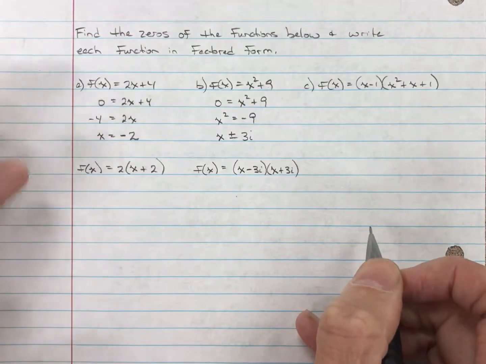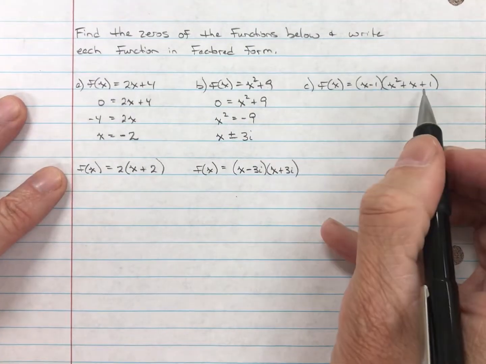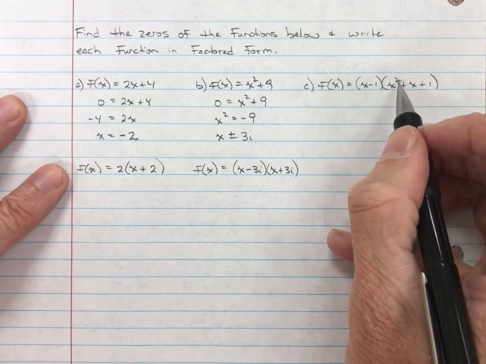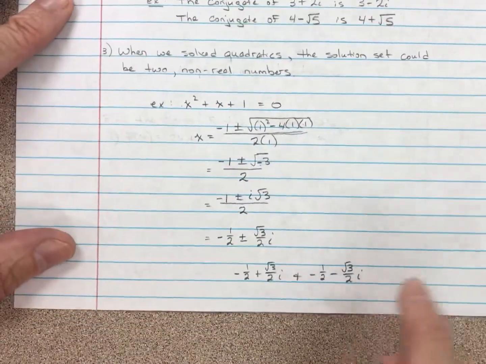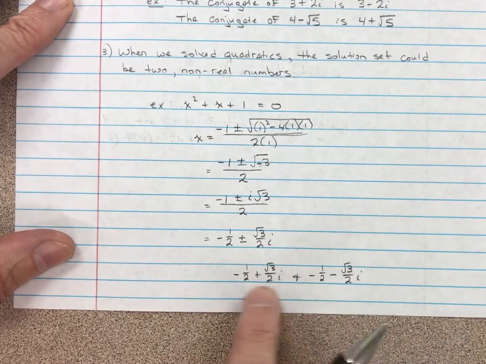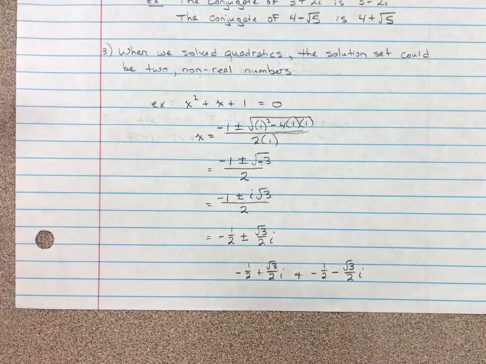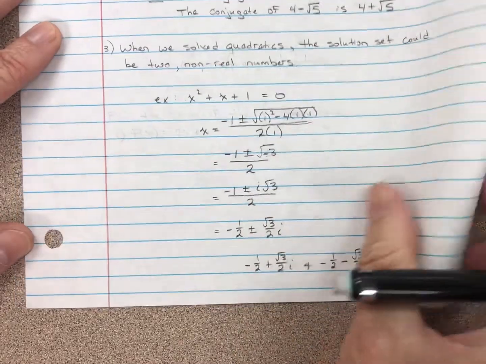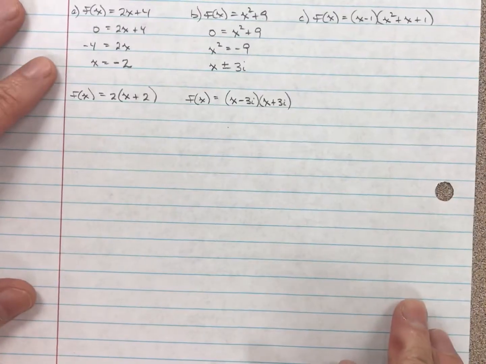That's factored form. And now let's look at this quadratic. We already did this, x squared plus x plus 1, and we came up with these two factors right here. I'm going to jot those down on a piece of paper so that I can see them. So those are our two factors right here. Going to go over to here.